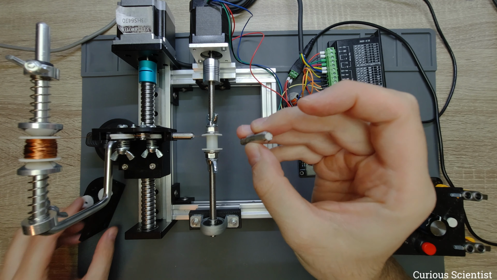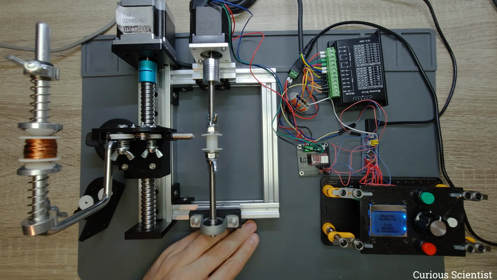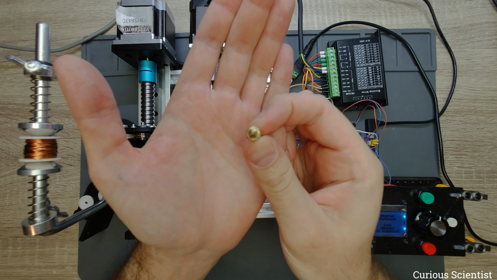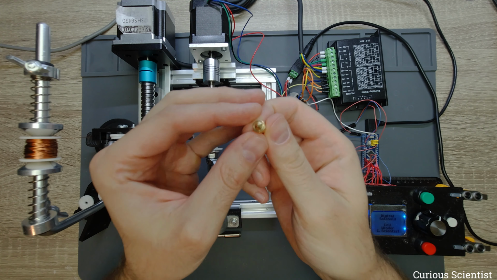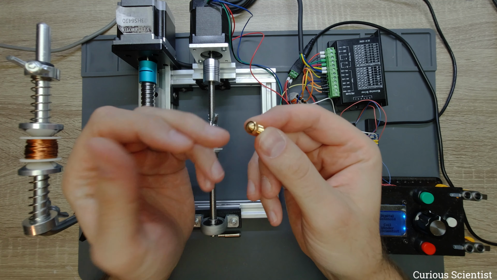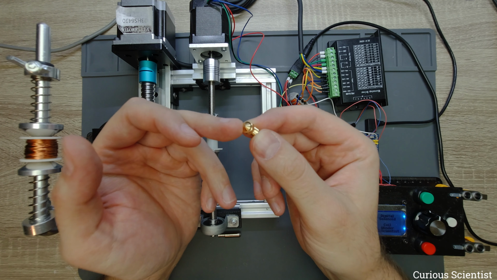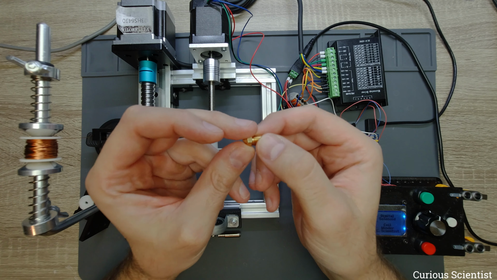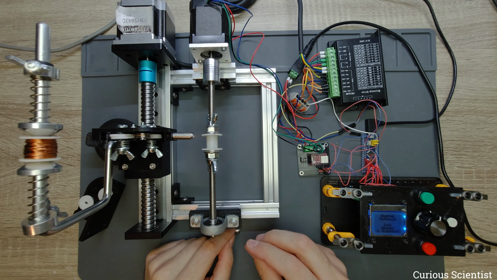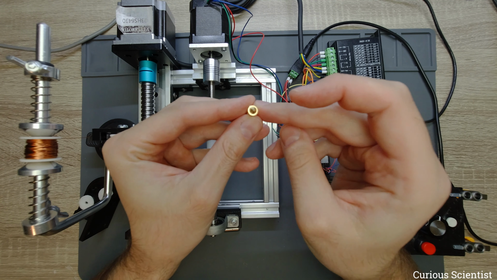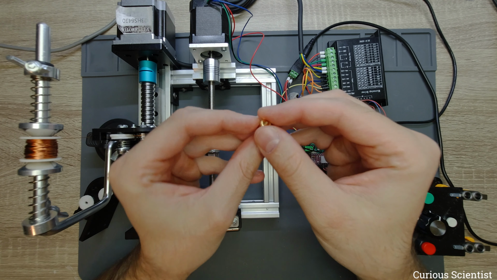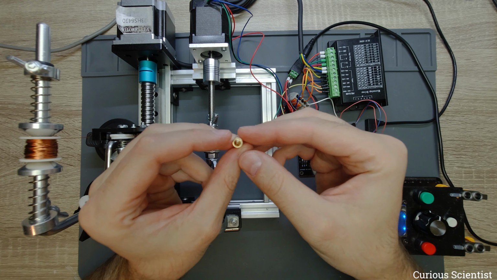So what is this? Previously I was using this as a nozzle, which is a copper, or more precisely a brass nozzle, used for 3D printers. The hot plastic comes out of this nozzle and is printed on the surface of the heated bed. This was okay in the sense that I could find a matching nozzle diameter for the wire diameter, so I could guide it nicely.